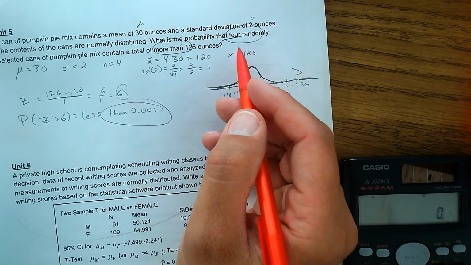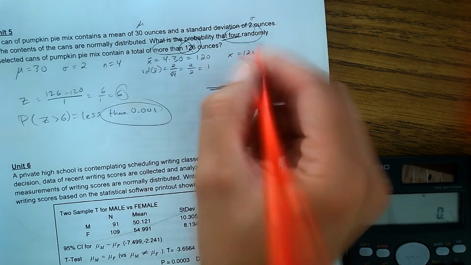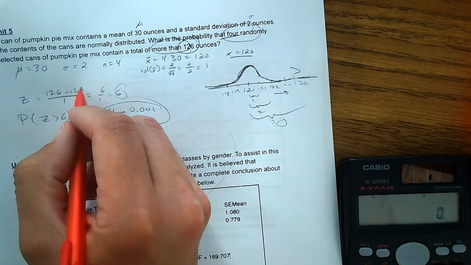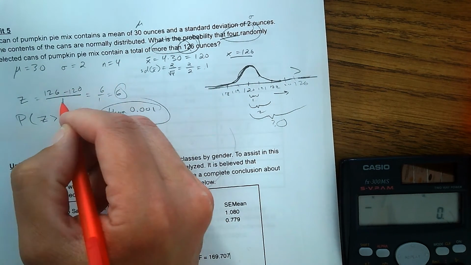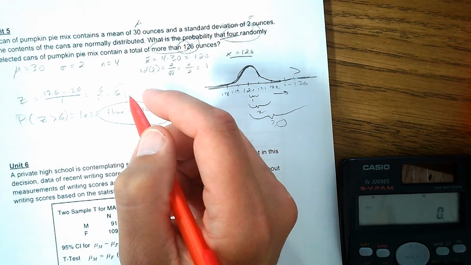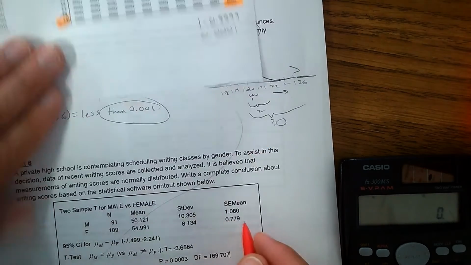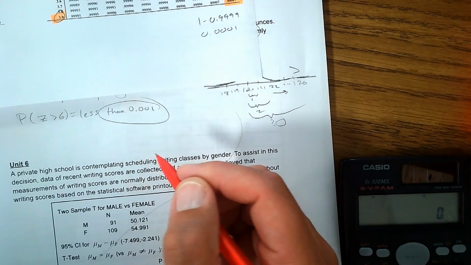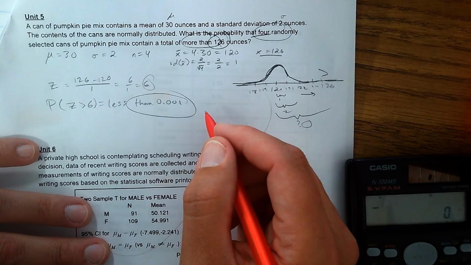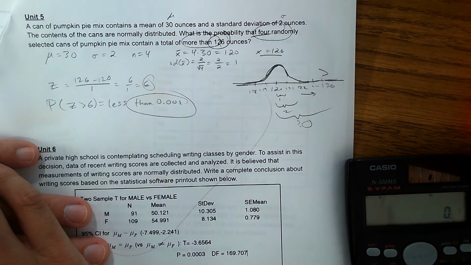To find your z-score, you start with the number they want you to use, like 126, subtract the average of the 4 things, and divide by the standard deviation of the group. That gives you a z-score. You take the z-score to a z-table, and if it's off the table, it's usually a really small number, less than 1/1000th, a tiny number. So that's how you do a problem like the Unit 5 question.